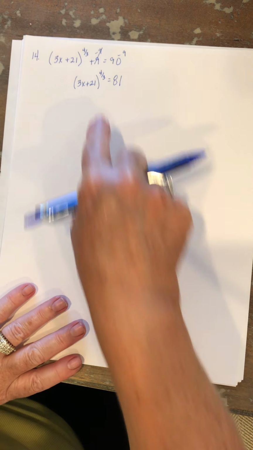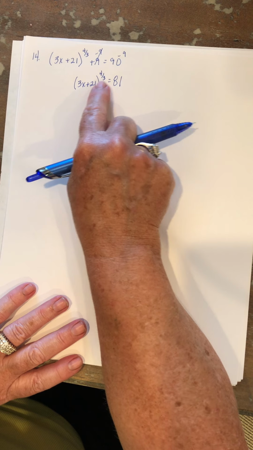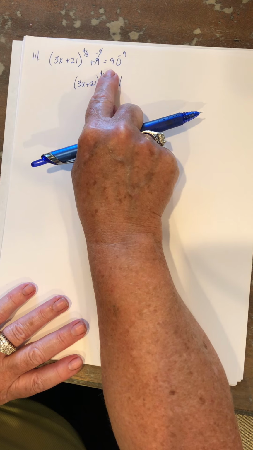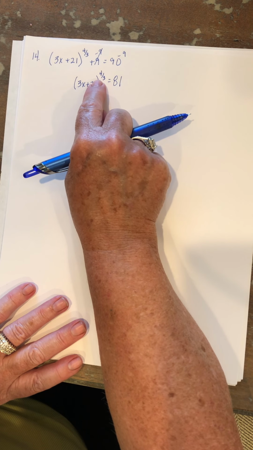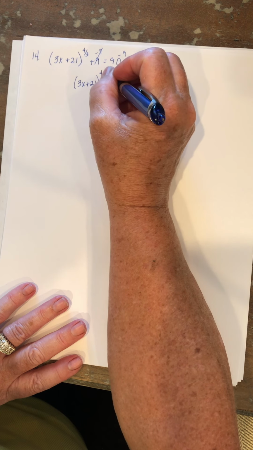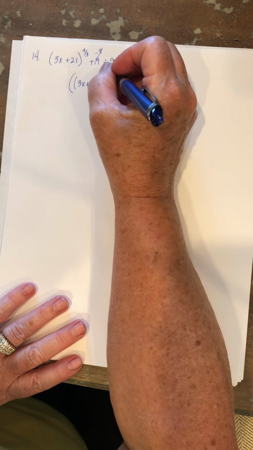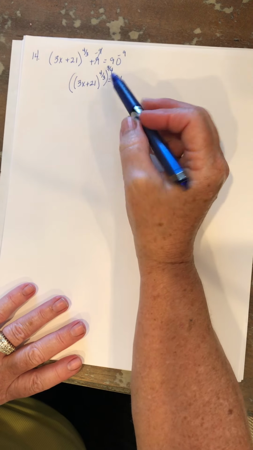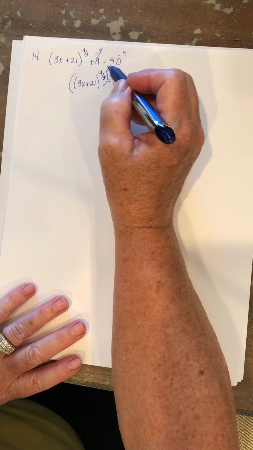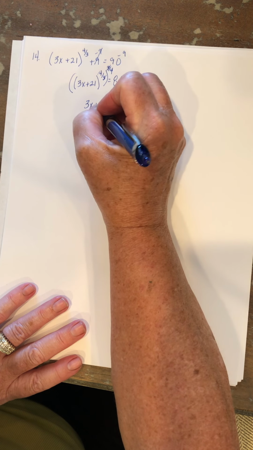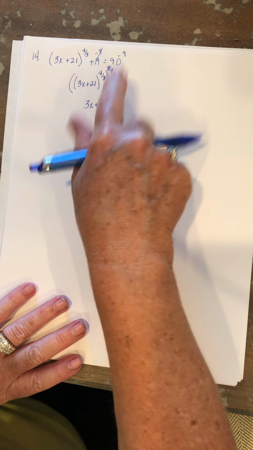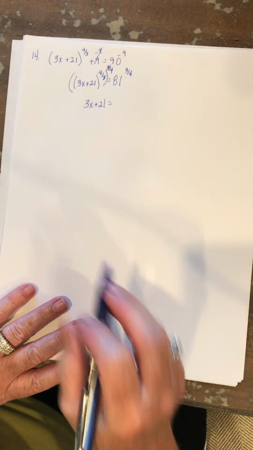All right, so now what you want to do is raise it to a power to make this power go away. Well, powers to powers, you multiply your exponents. So really what I want to do is multiply this by its reciprocal. So I'm going to raise this to the 3/4 power. Now, when I multiply any number times its reciprocal, these 3's cancel out, the 4's is 1. So I'm just left with 3x plus 21. But what you do to one side, you have to do to the other side. So this is also to the 3/4 power.